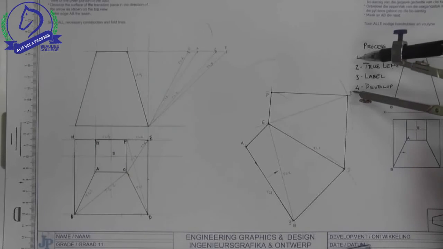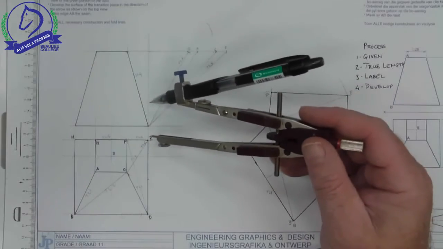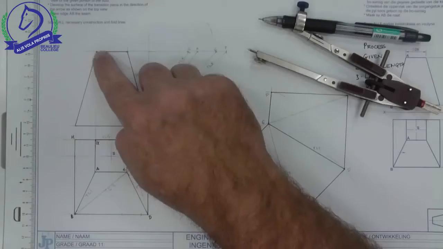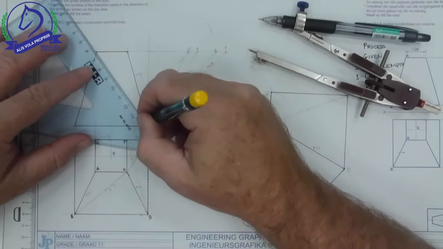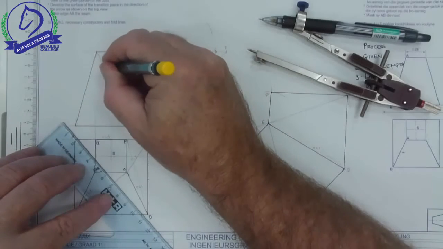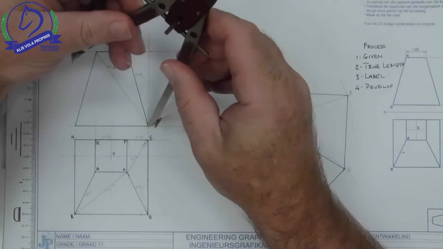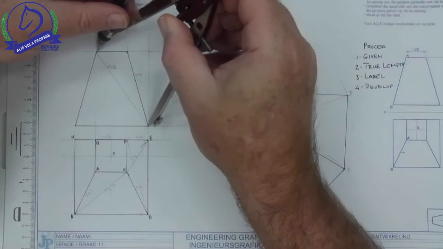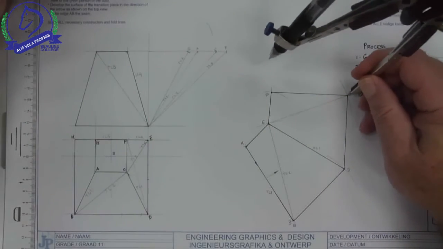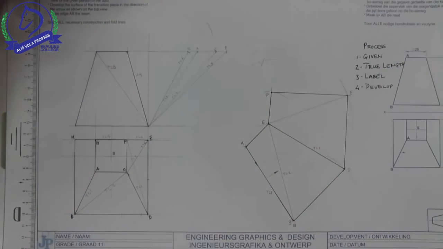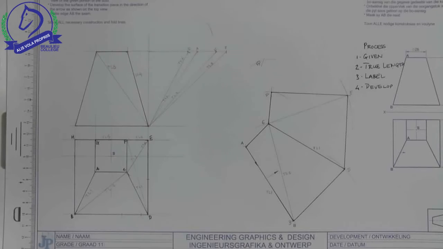Now from point E, I need to get to point G. That is a horizontal line, but it's on a different plane back here, so we just need to join it up though, and that would give us true length 5, which we will then take with your compass. Set that distance as true length 5. Put your compass at point E and draw that to intersect, giving me point G, and I can join up those points.